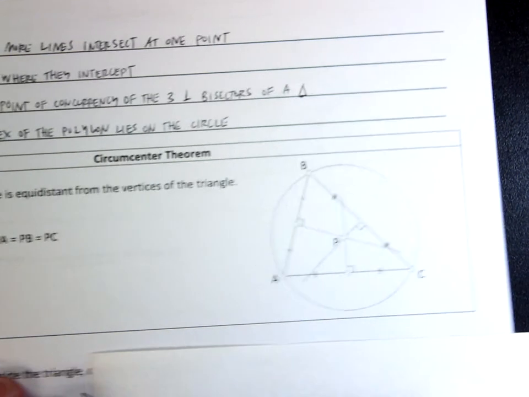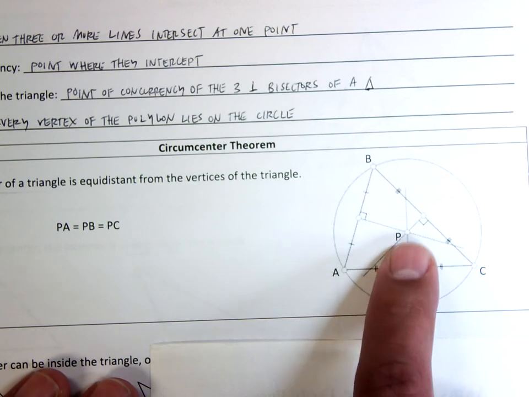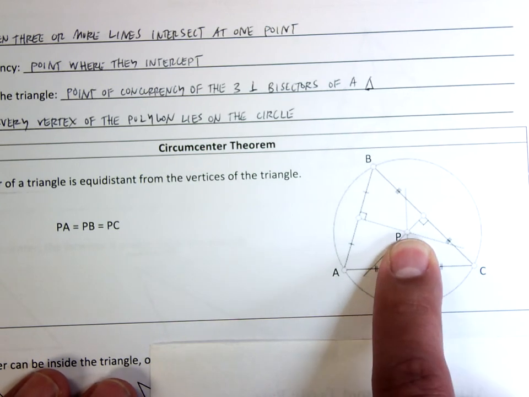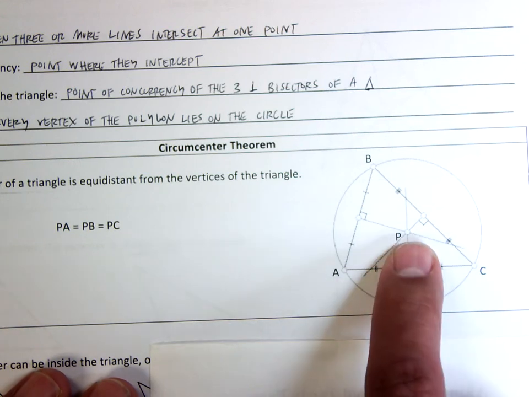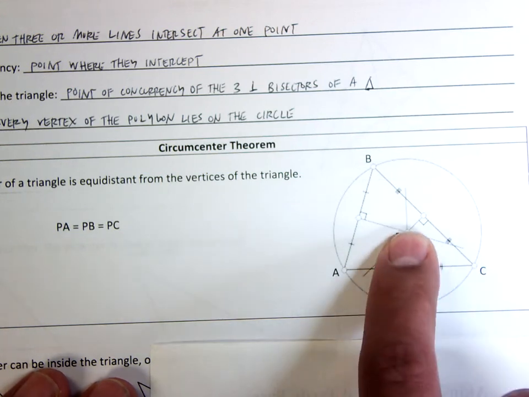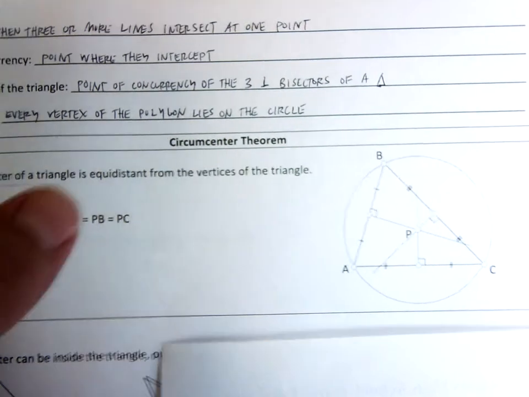Something we need to know: if I go from my circumcenter to every vertex, so if I go from point P to A, point P to C, and point P to B, they are all congruent to each other. That's important. More to follow in class.